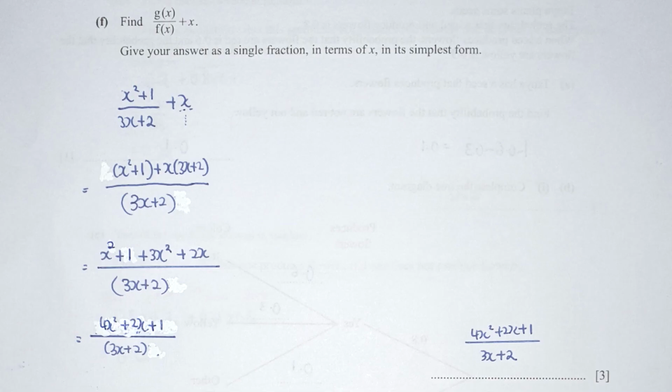As for part F, slightly tricky. Please take note that after you substituted function g and function f, remember to add x. So the x will have a denominator of 1, and then by putting them into the same denominator, you should get your answer as x squared plus 1 plus x bracket 3x plus 2. So after expanding it, you should get 4x squared plus 2x plus 1 over 3x plus 2.